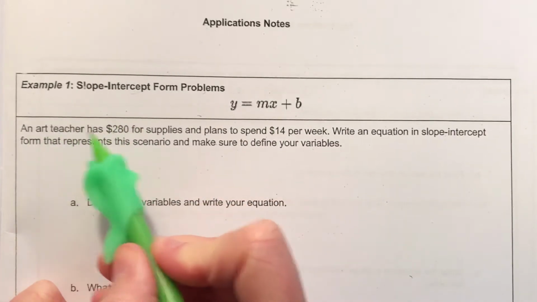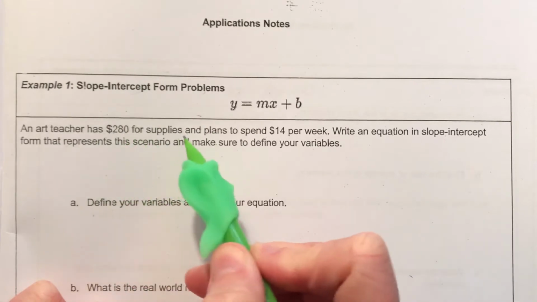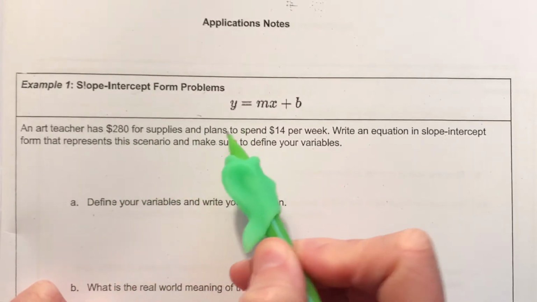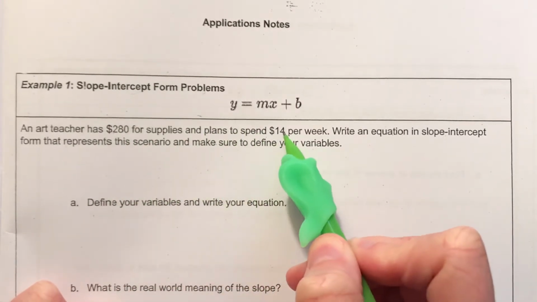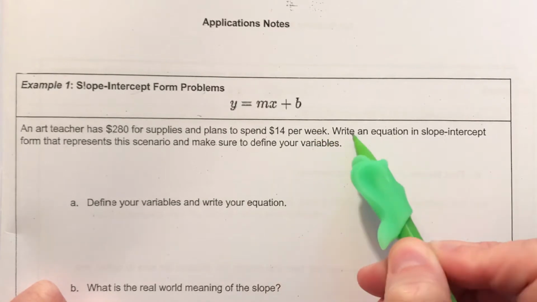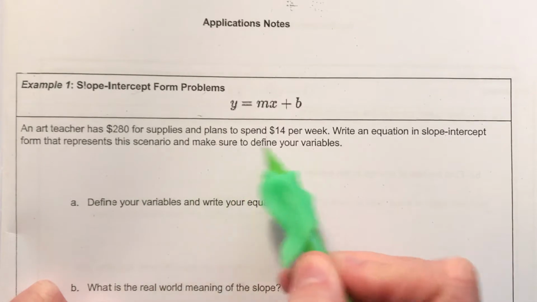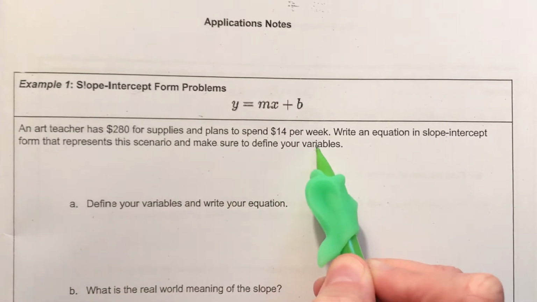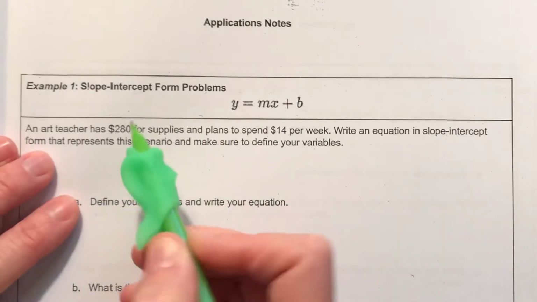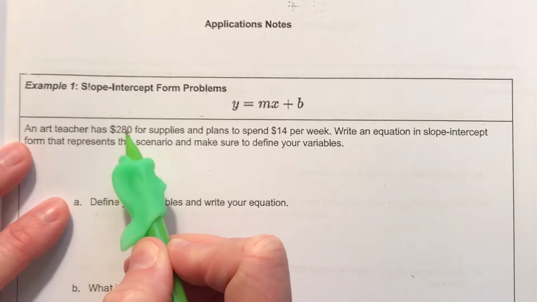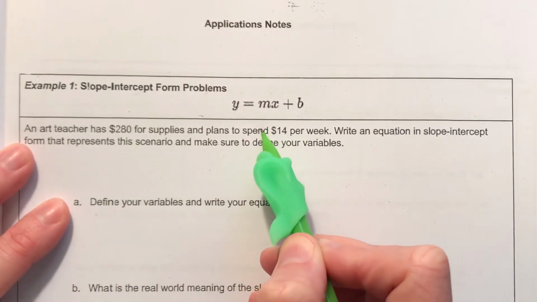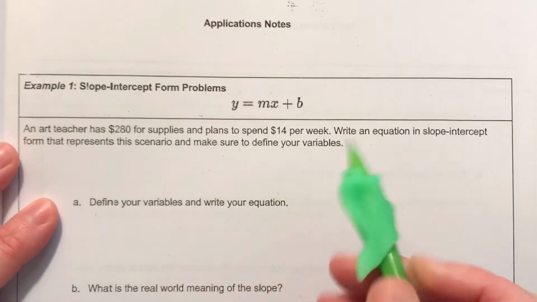It says an art teacher has $280 for supplies, and she plans to spend $14 per week. Write an equation in slope-intercept form that represents this scenario, and make sure to define your variables. So the art teacher has saved up $280 for supplies, and she's going to be spending $14 per week.